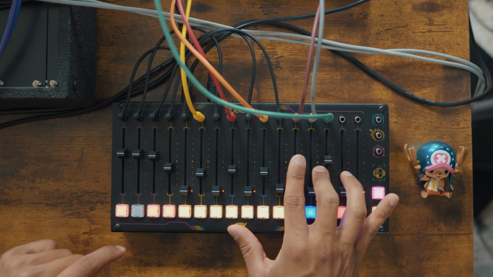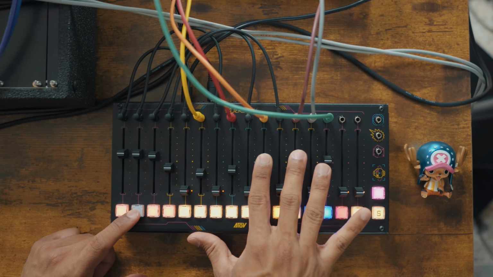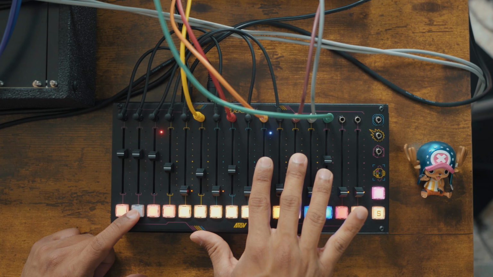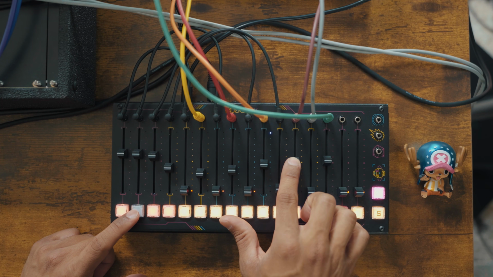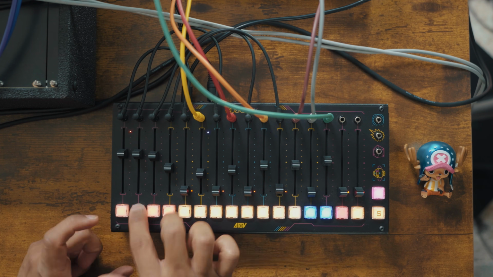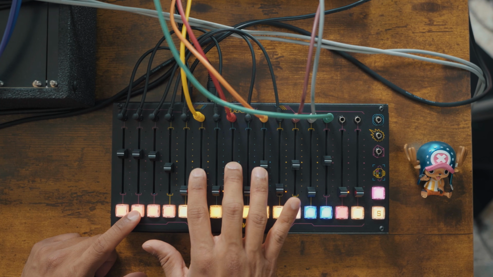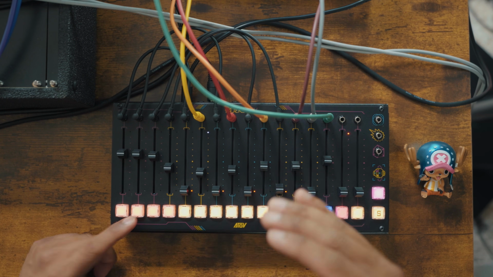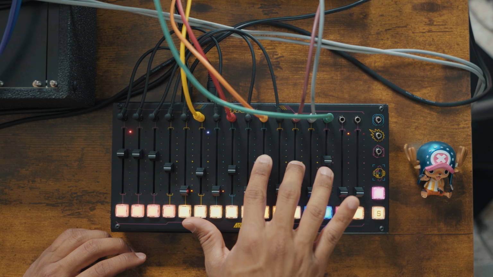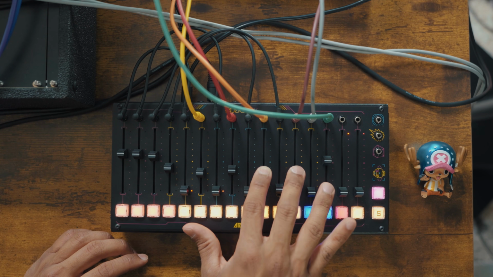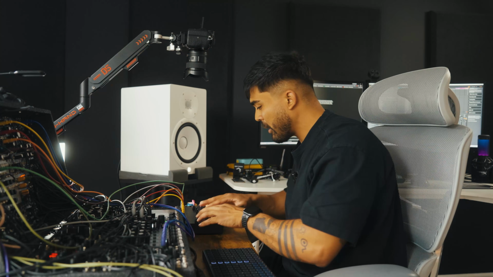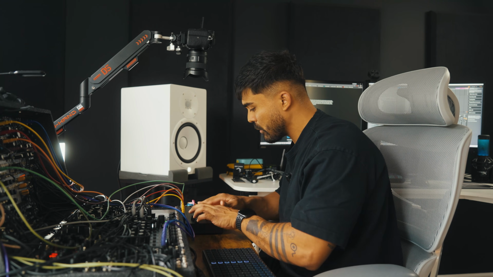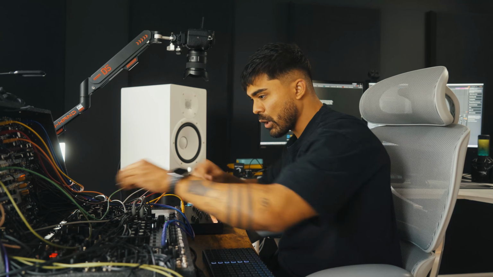So let me mute the first one. Now you're just hearing the last two waveforms. And then we'll add this one back in. Remember, this is the 16th note sequence playing in parallel with the 1/8 note sequence. So again, there are so many different variations, different things that you can do, just messing with the faders in real time while you're playing.